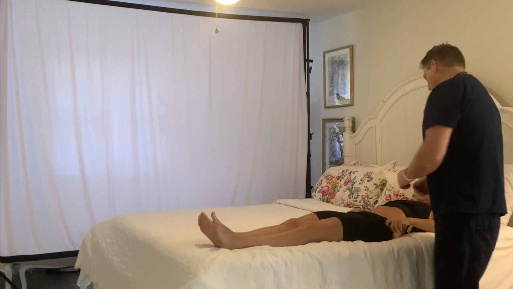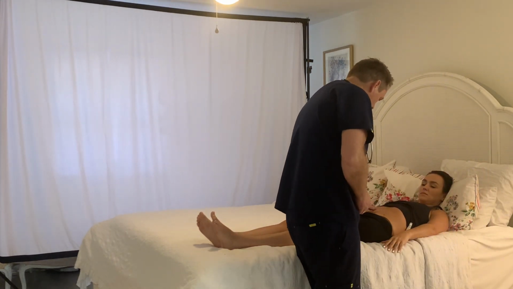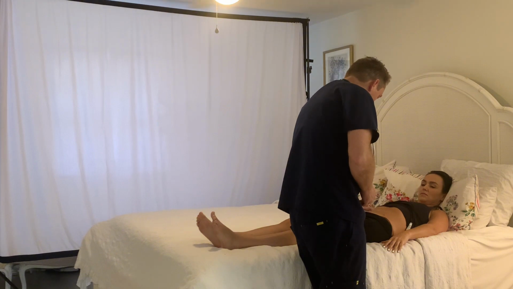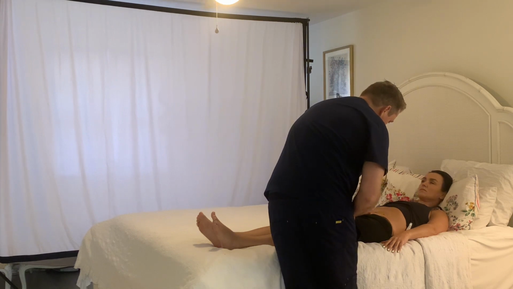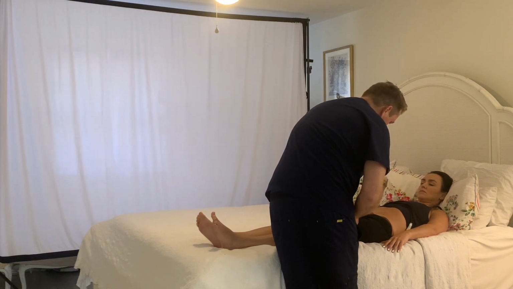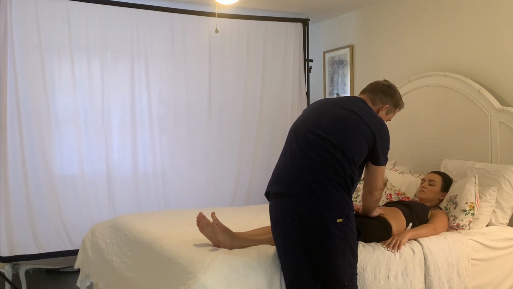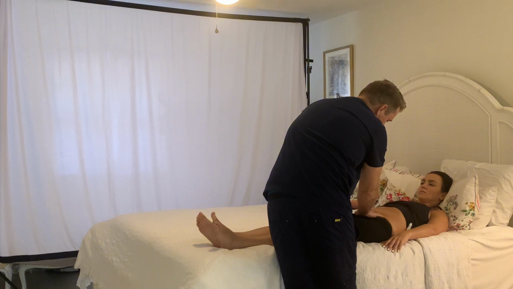So just to get an idea of the measurement, and watching for the pulsations of the aorta, and then feeling, going to look for the border on the left and on the right side of the abdominal aorta, which should only be about 2 to 3 centimeters, and we're at right about 2 centimeters at this point here.